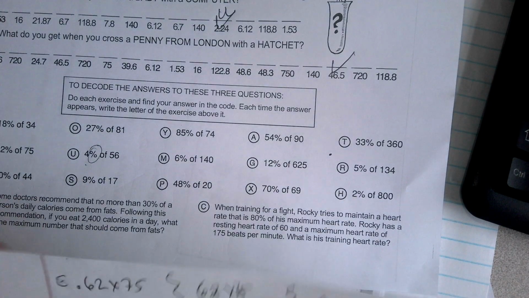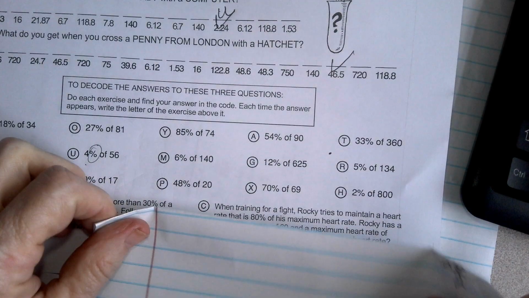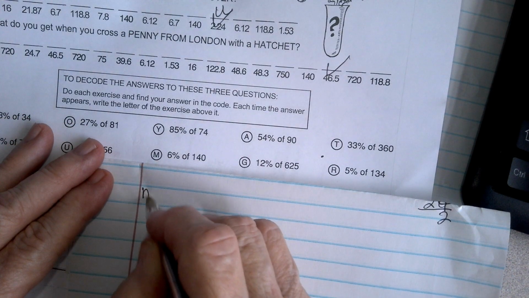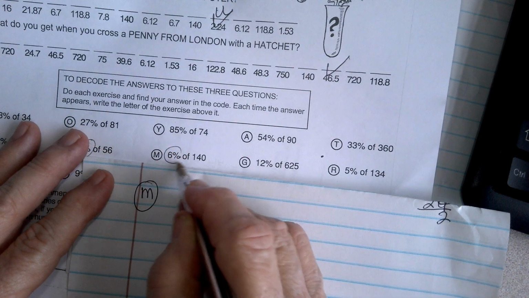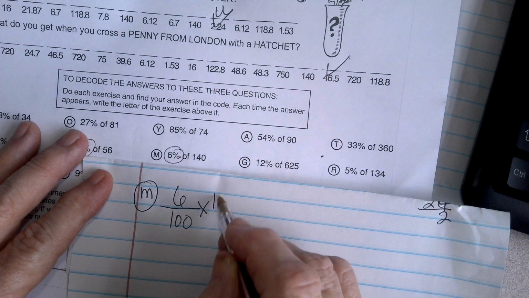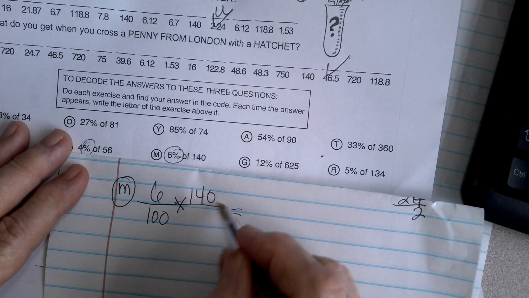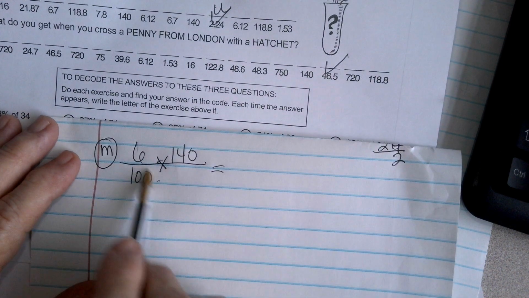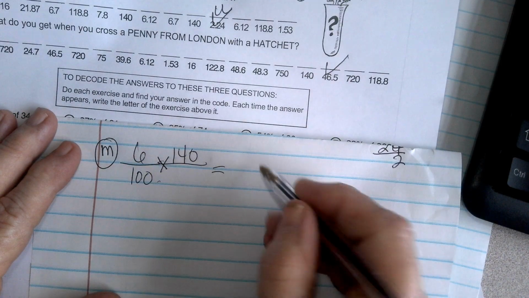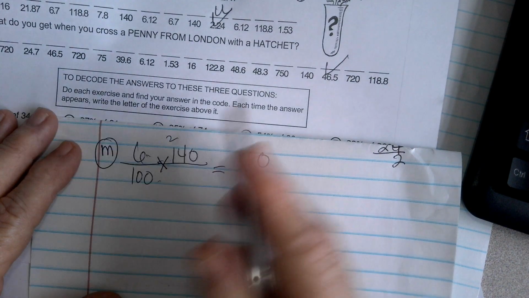Then I could do the letter M, probably 2 different ways. I think what I'll do is try the fraction method. So I'm going to make it 6 over 100 times 140. And in fact, because I've got that 100 on the bottom, I'm going to go straight across then. So 6 times 0 is 0. 6 times 4 is 24. 6 times 1 is 6, 7, 8.